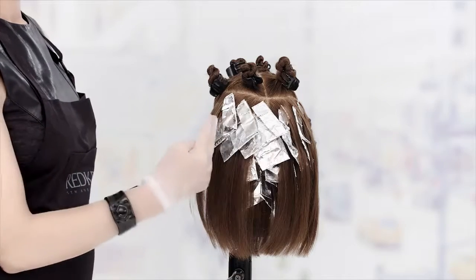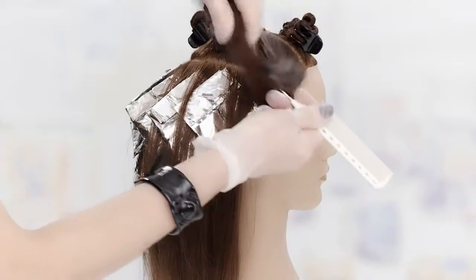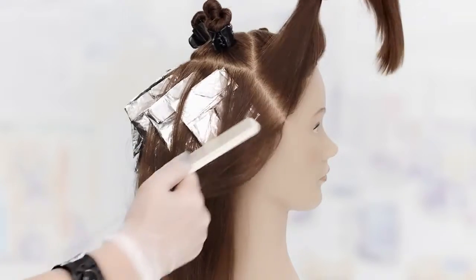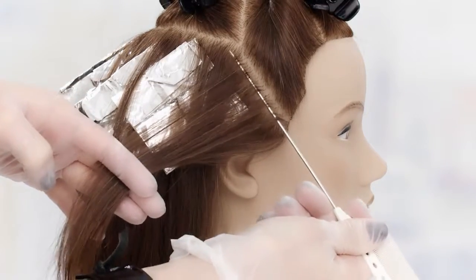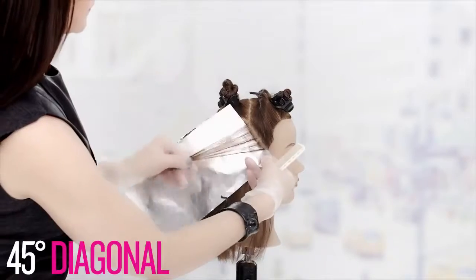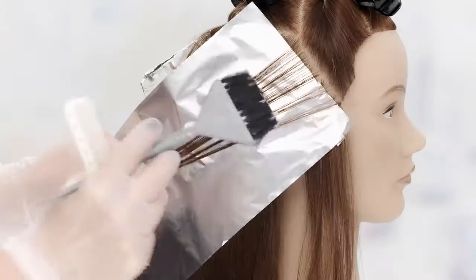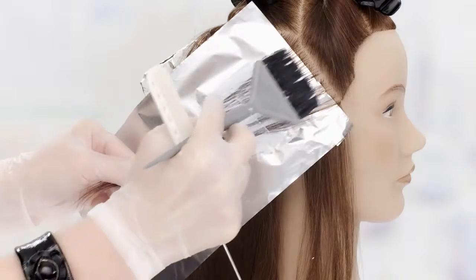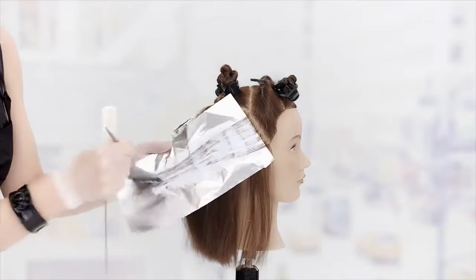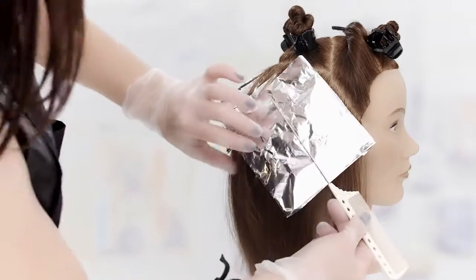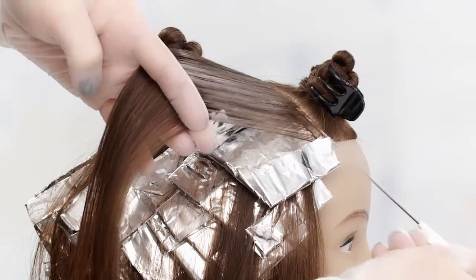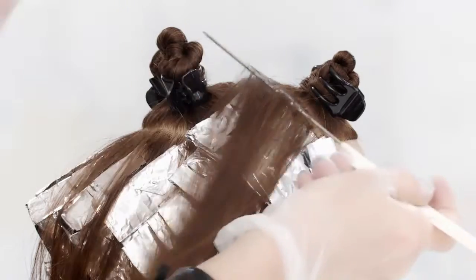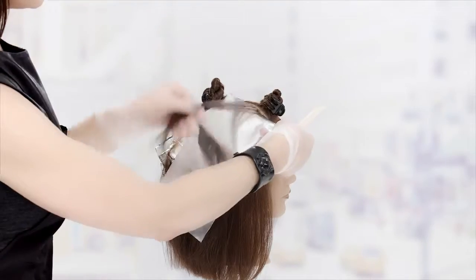Repeat in the back on the left side. The next section is in the right side. Keeping a 45-degree diagonal forward, place the first foil near the hairline. The diagonal begins highest on the inside towards the center and goes lower on the outside towards the ear. Remember, keep diagonal and consistent in the size of the section and stitch used. Complete this section.